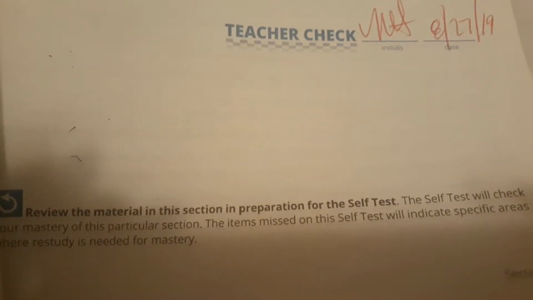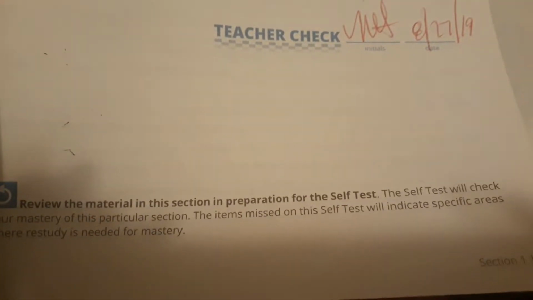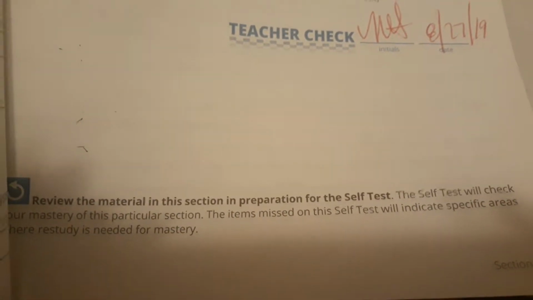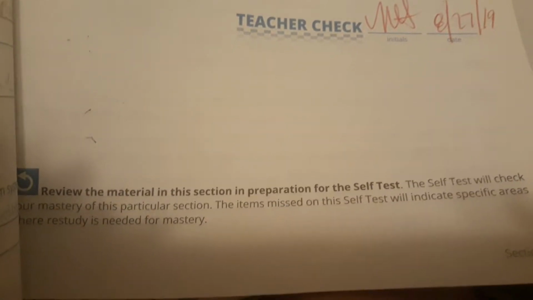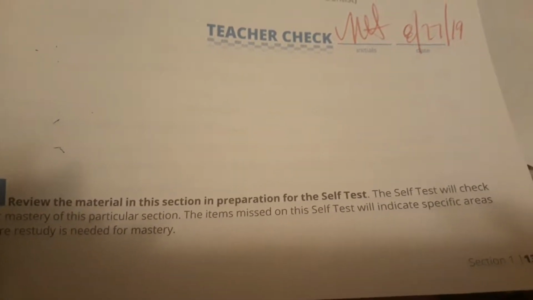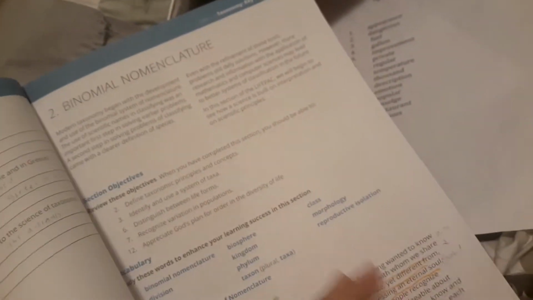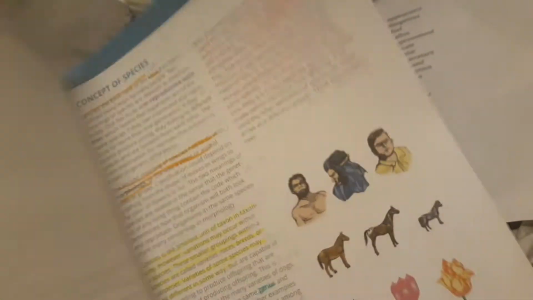Review the material in this section in preparation for the self-test. The self-test will check your mastery of this particular section. The items missed on this self-test will indicate specific areas where restudy is needed for mastery. Okay, let me go to the next self-test. Okay, let me go to self-test 2.